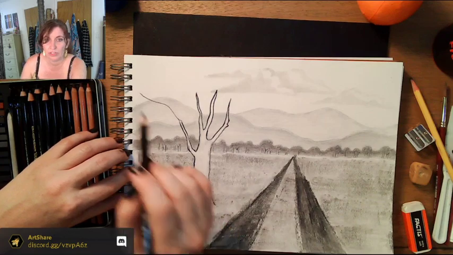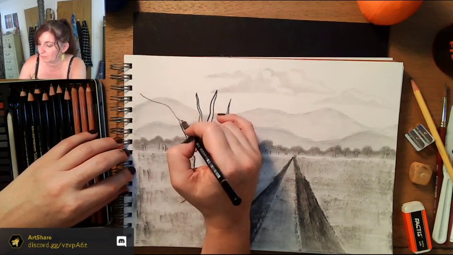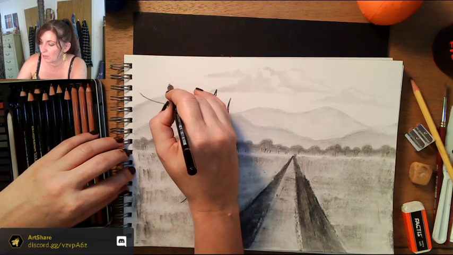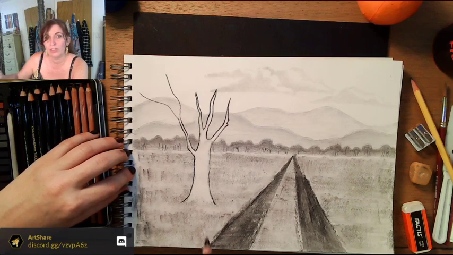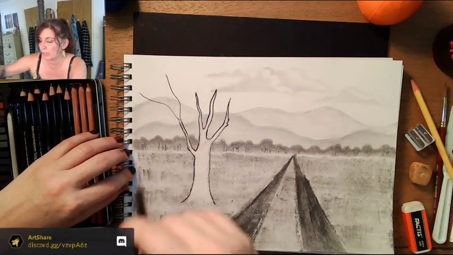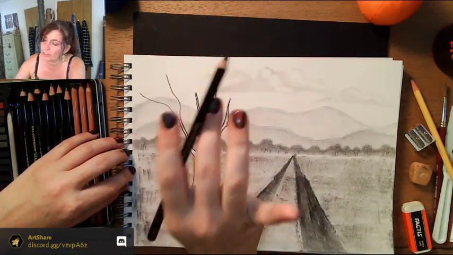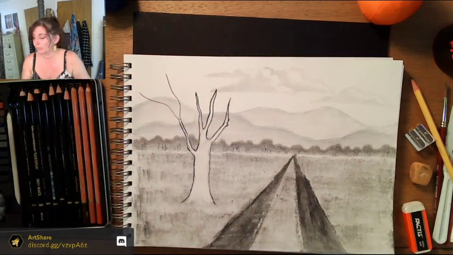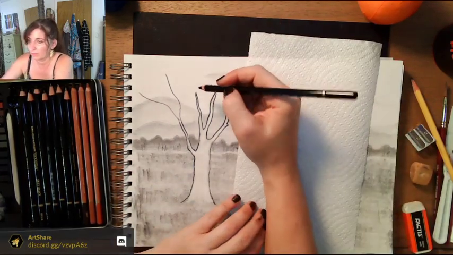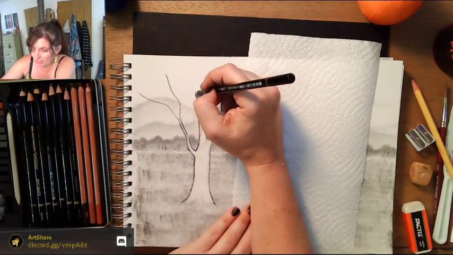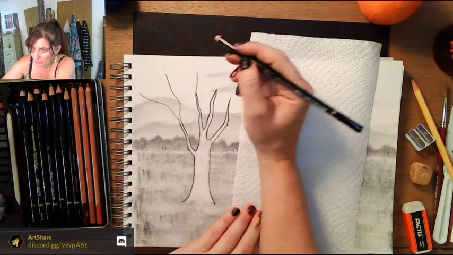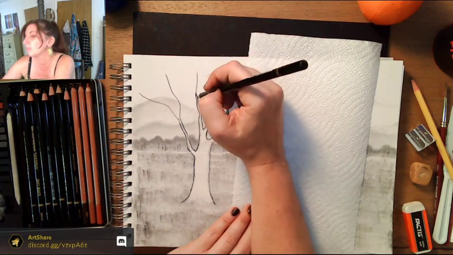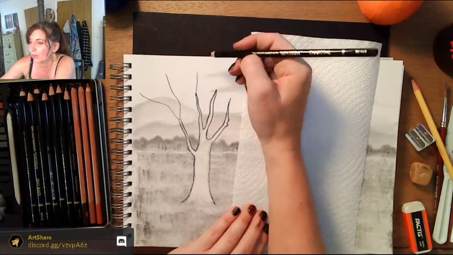So it's just like a single line. And there's a little bit at the end where you just let the pencil glide up. Just kind of let it do its thing. Don't force it. Just let it happen. Like that. So you're putting pressure on it and then just lifting your pencil. No more pressure.